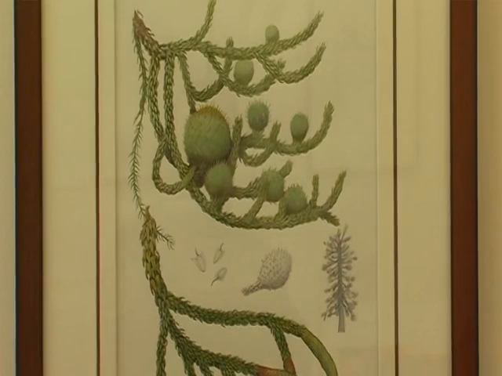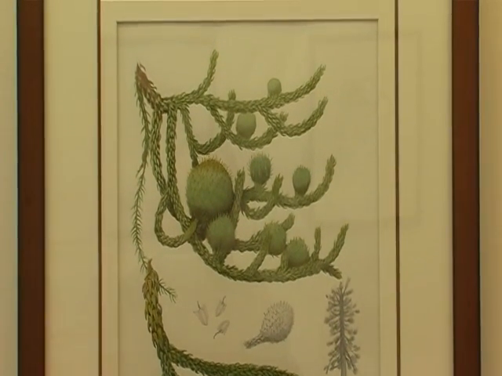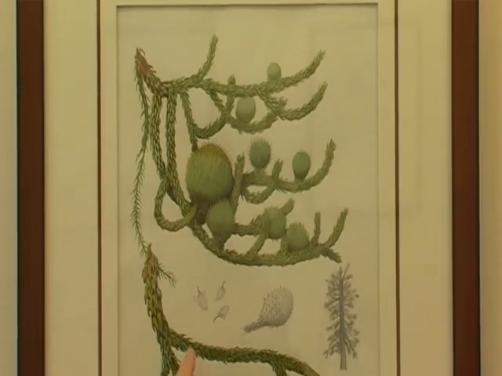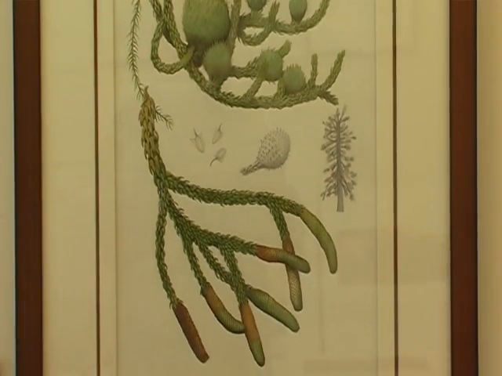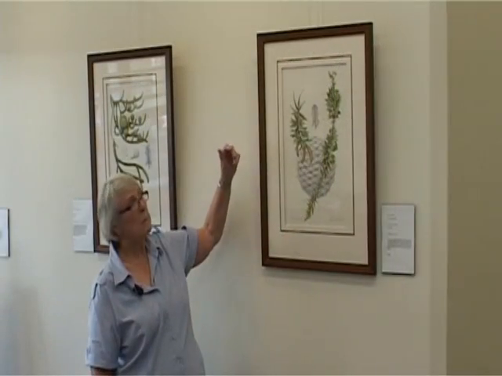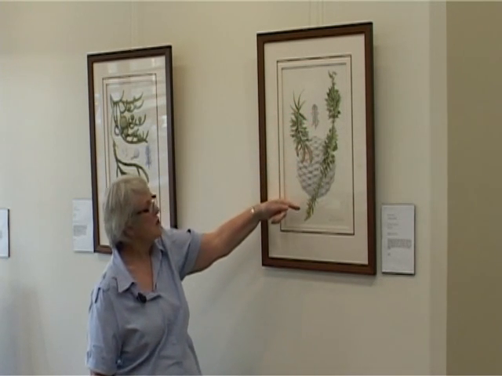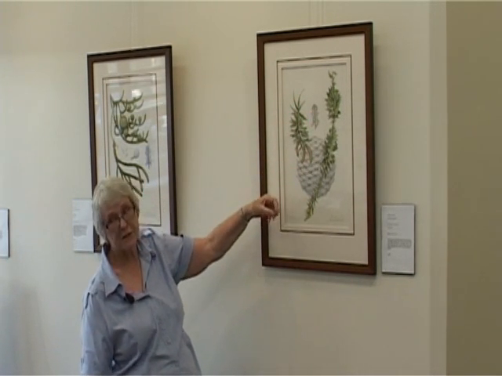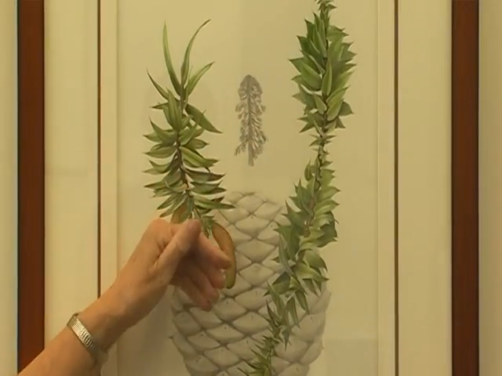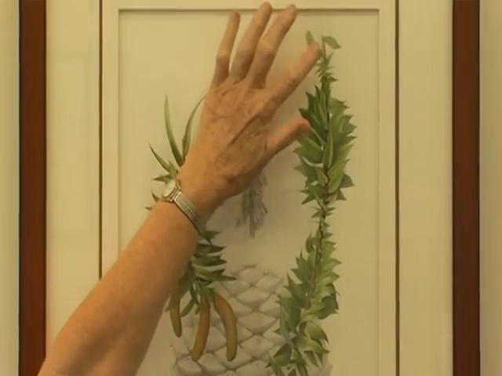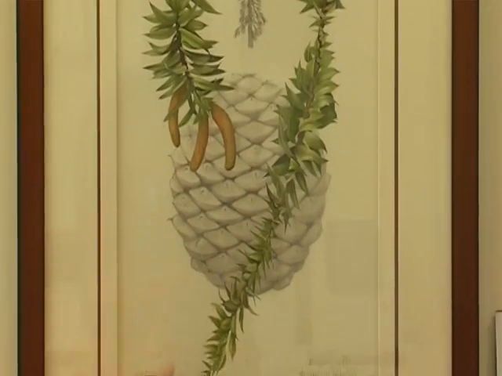That particular painting took me a very long time to draw, because you have to get all the overlapping arrangement of all the scales. You have to get that right. This picture of the bunya pine shows a long stem of vegetative growth, and the size of the leaves varies with the season. So you have winter, summer, winter, summer, winter, summer, winter.